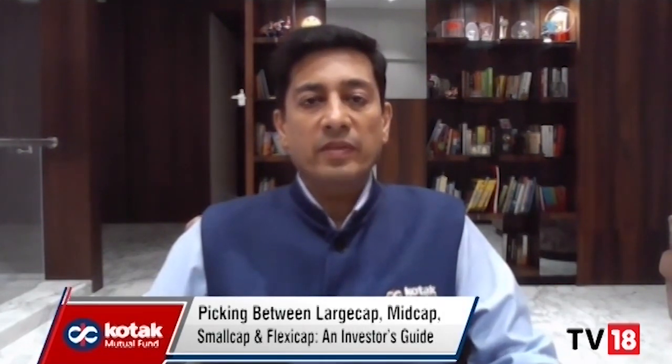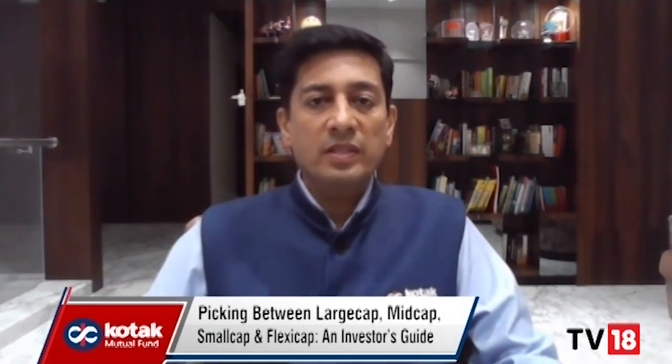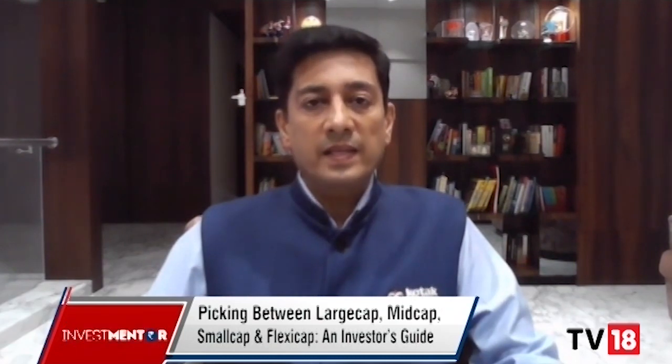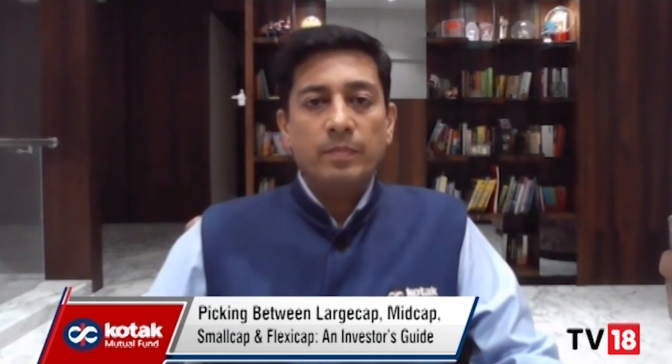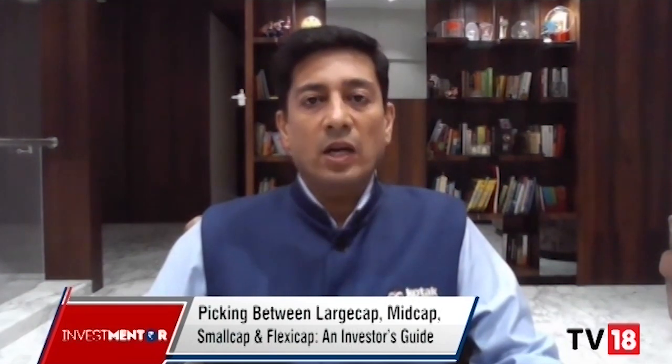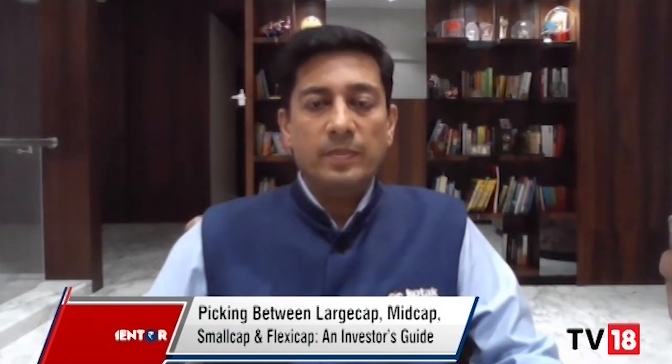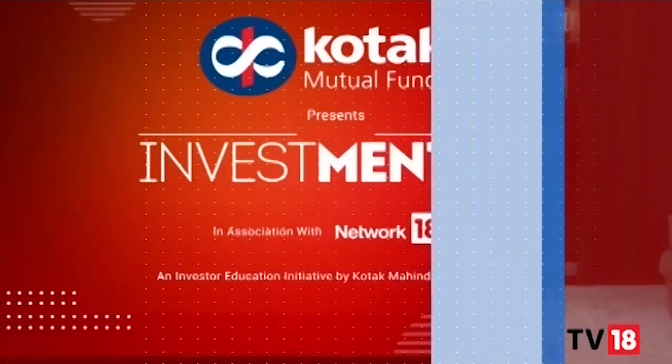And those who are unable to decide how to go about allocation in categories like large cap, mid cap, and small cap can stay with flexi cap funds, because there the portfolio is managed by the fund house, and the portfolio manager will decide the allocation between large cap, mid cap, and small cap categories based on relative growth and valuation metrics.